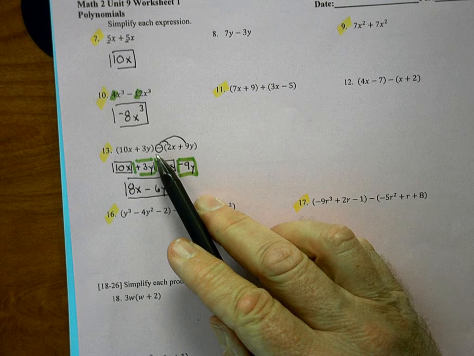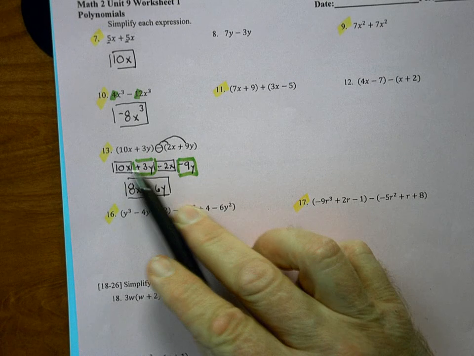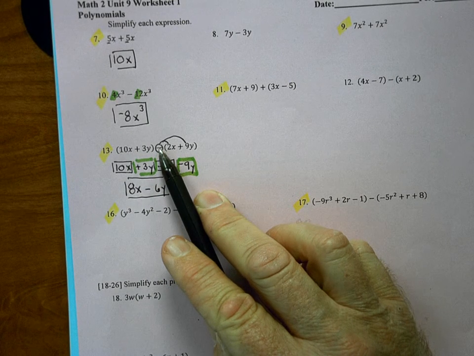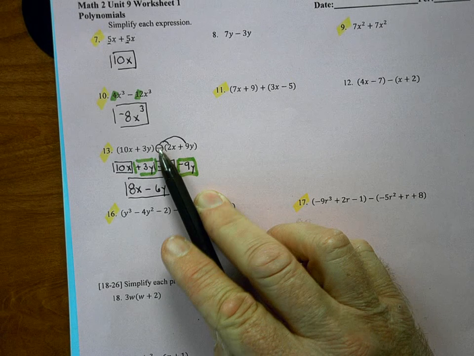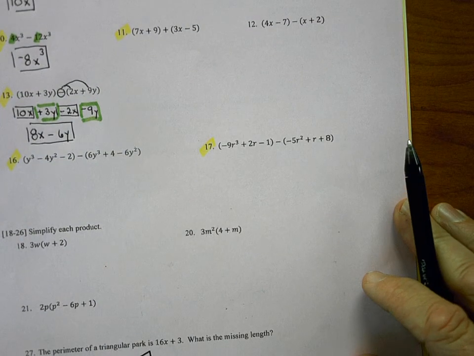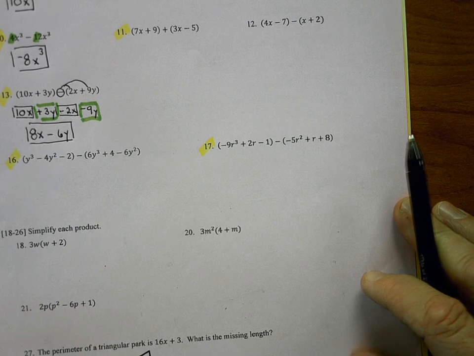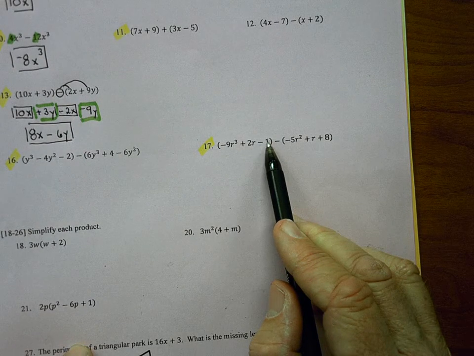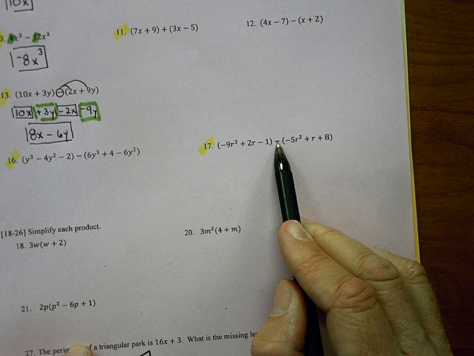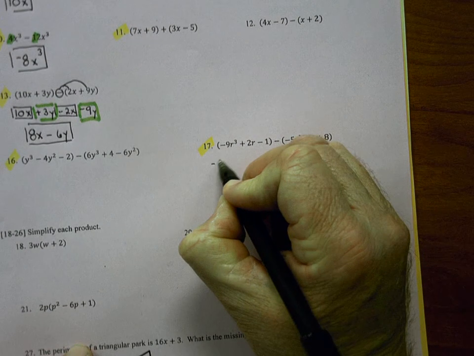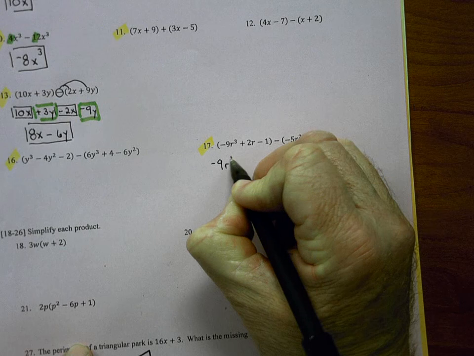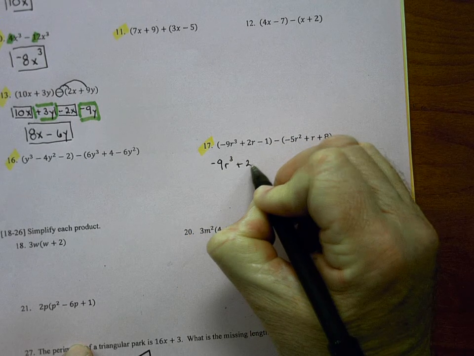Okay? So what was the key to this problem? Write the problem without parentheses. If you have a negative symbol in between the parentheses, a subtraction symbol, make sure to distribute that negative symbol. We're going to do the same thing with number 17. So we have parentheses, then we are subtracting another parentheses. Let's rewrite the problem without parentheses. So I get negative r to the third plus 2r minus 1.